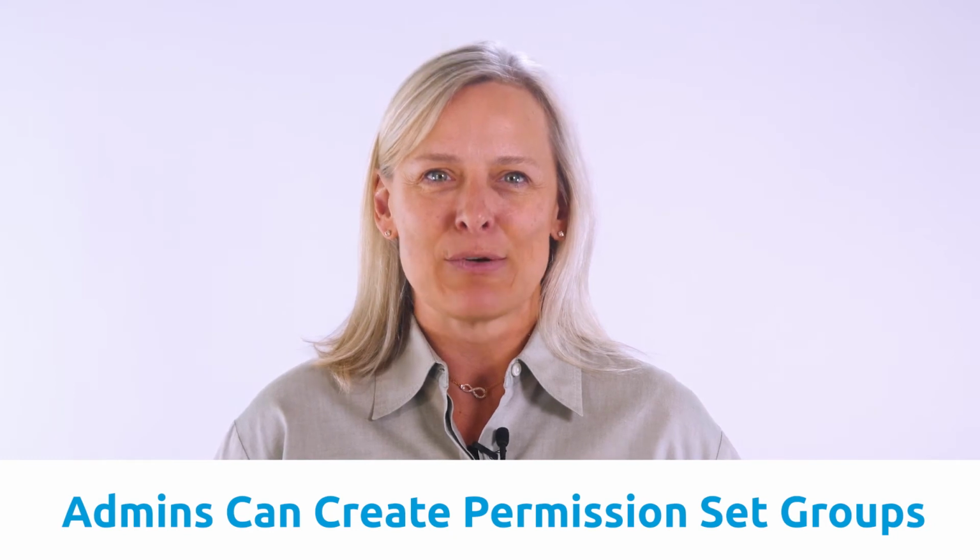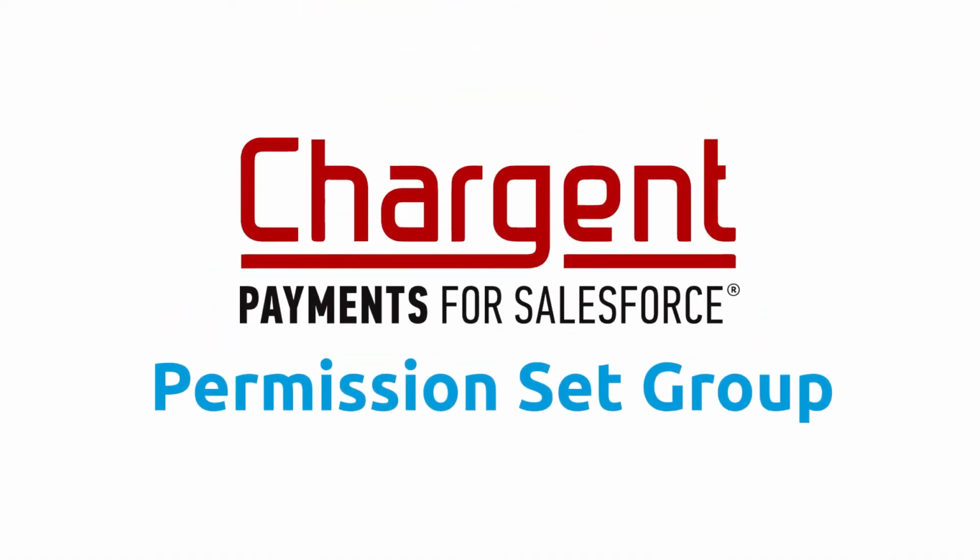Let's dig in. What are permission set groups and how do they work? Salesforce admins can now create permission set groups to simplify extending users' access without changing their profiles. Let's head over to Salesforce Setup and create one now. In this example, we will be creating a permission set group for some Chargent permission sets.